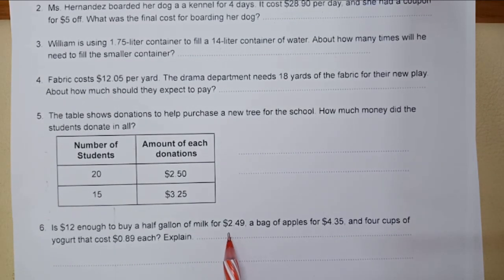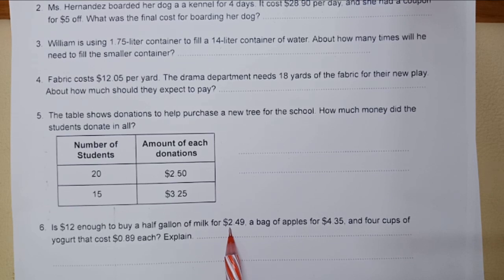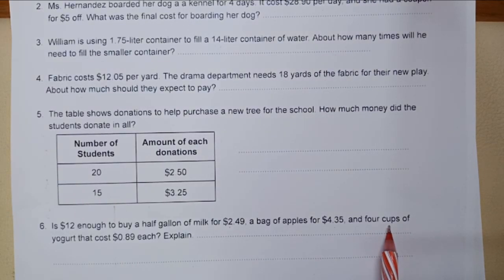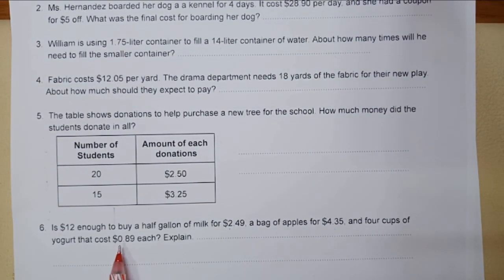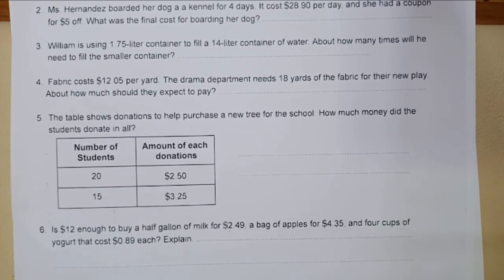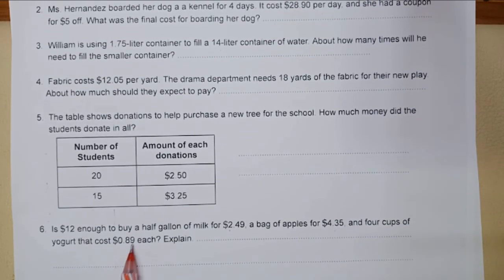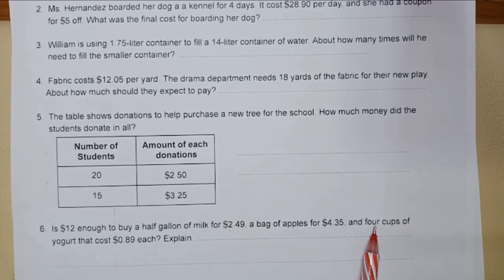You have the exact payment of milk, exact payment of apples, but you don't have the exact payment of yogurt yet. You have 4 yogurts that cost $0.89 each. So first you need to use this number, 0.89 multiplied by 4, and then you add 4.35, you add 2.49.